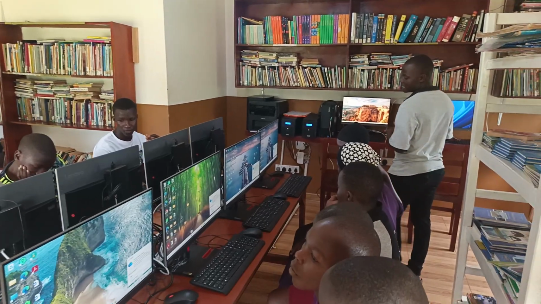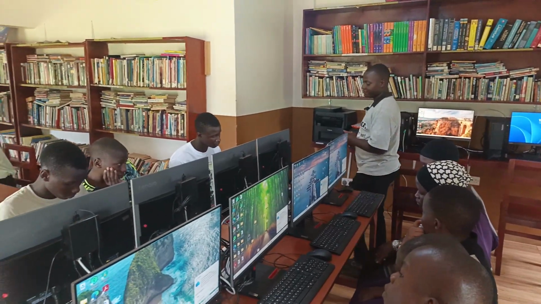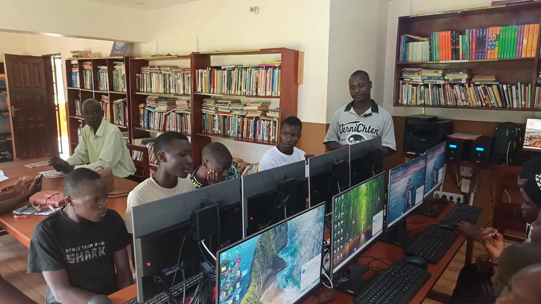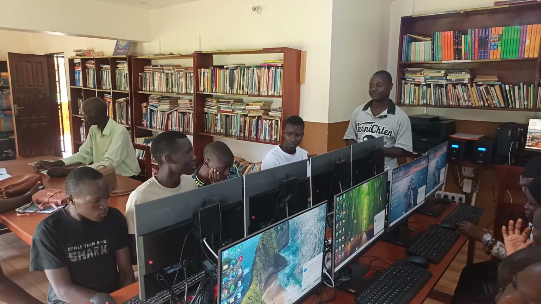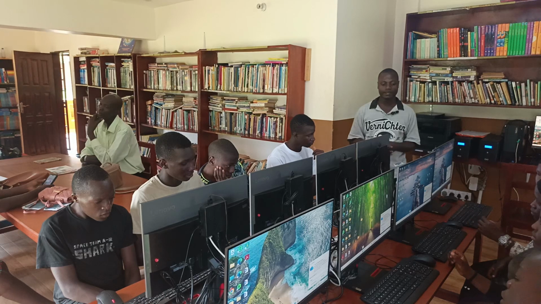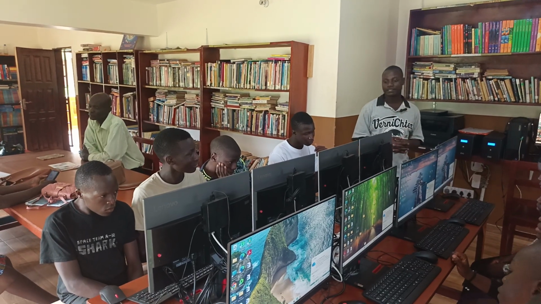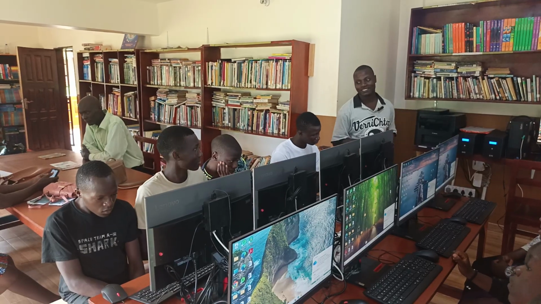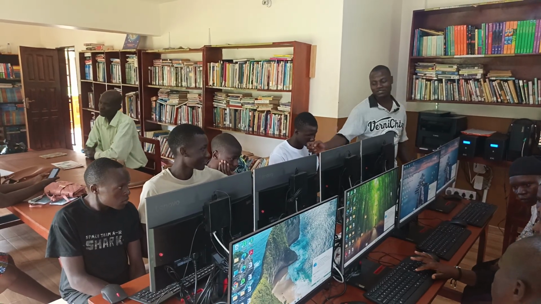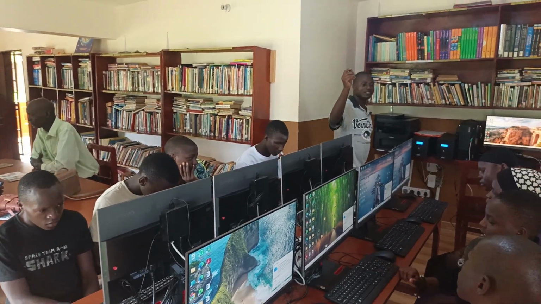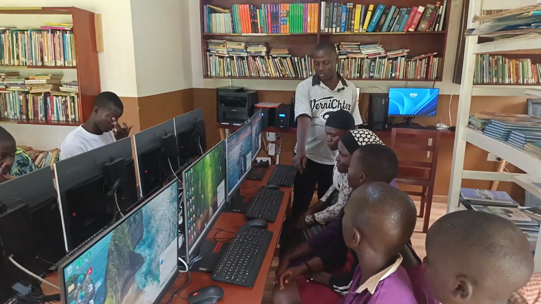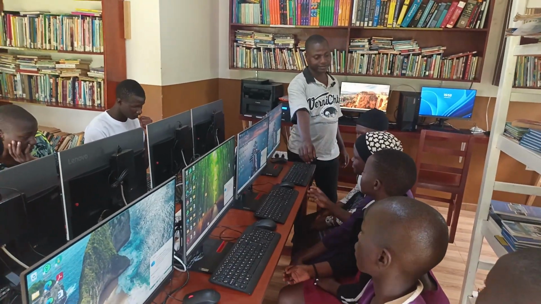Then we learned a few buttons on the keyboard, namely caps lock, space bar, enter button. You remember those ones. Another one.